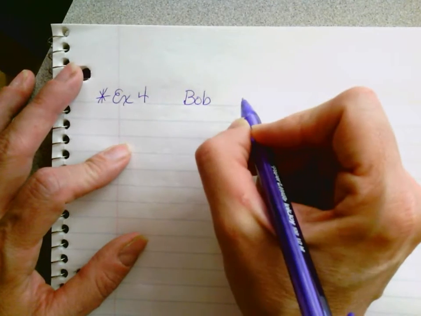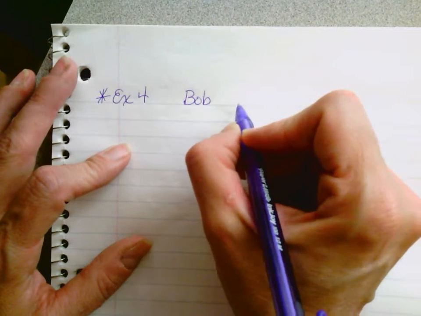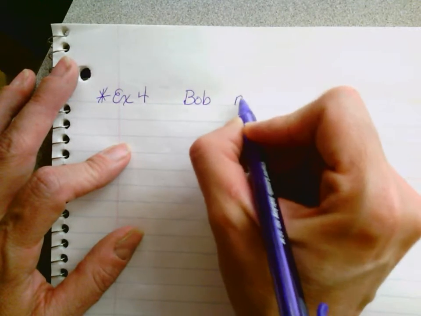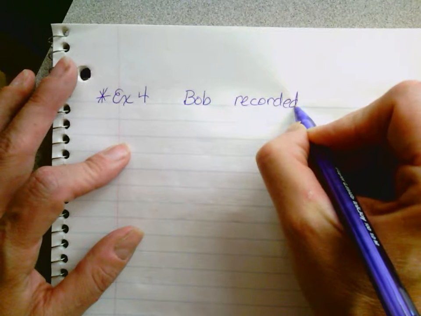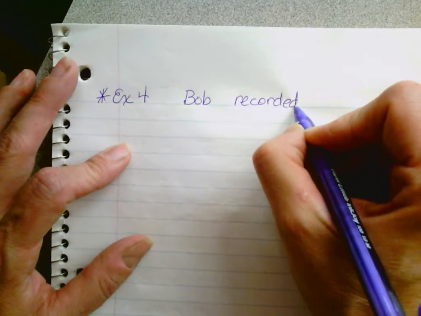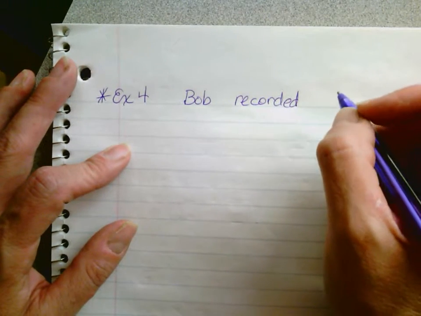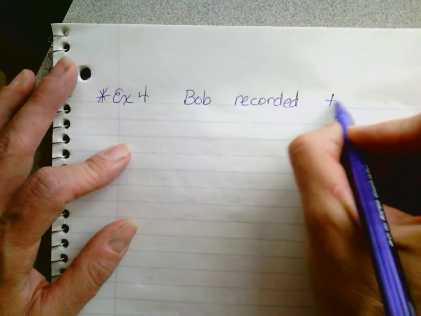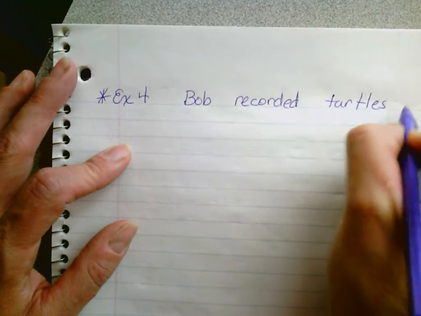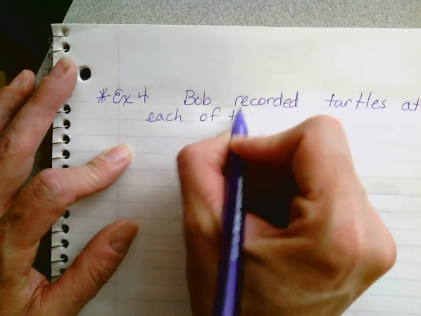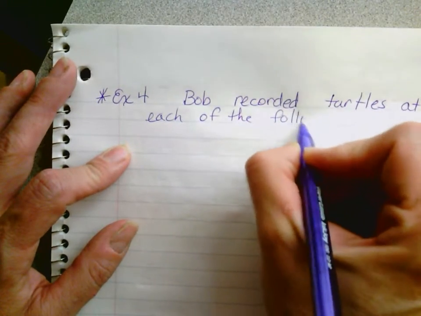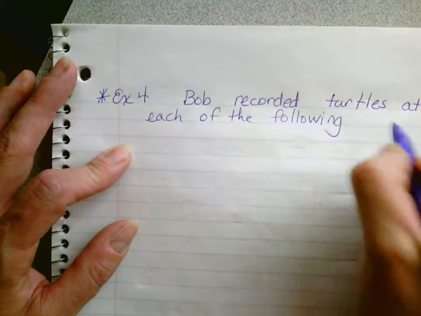Bob recorded turtles at each of the following depths.